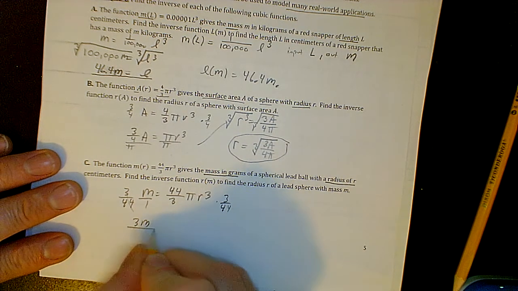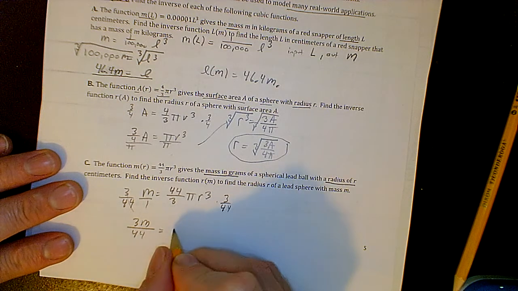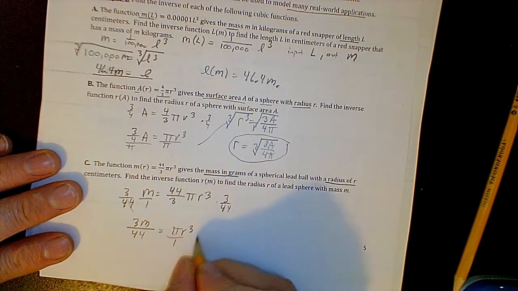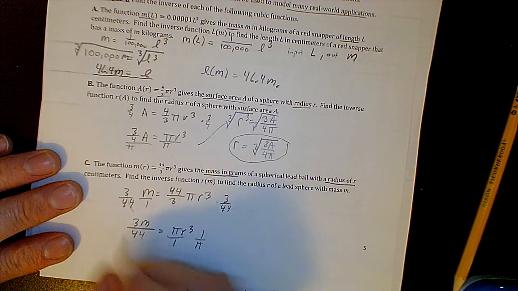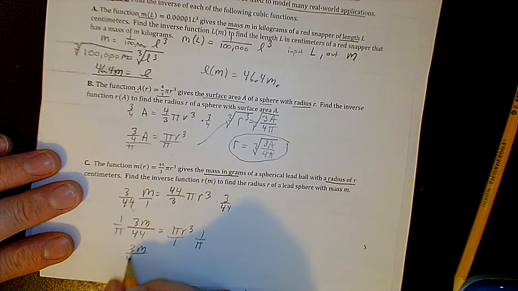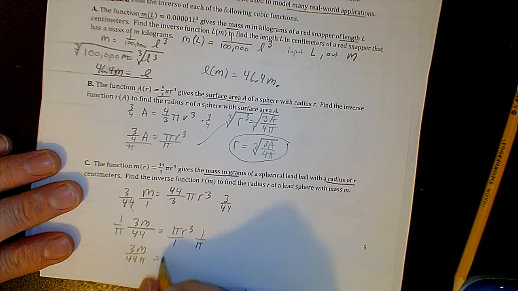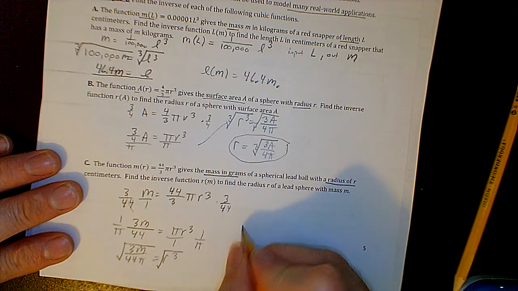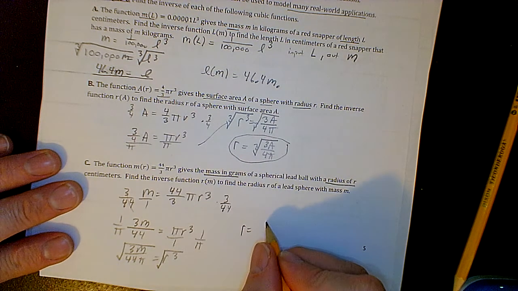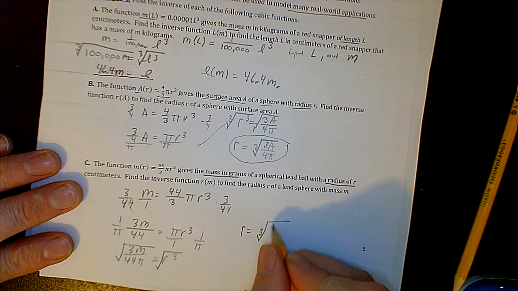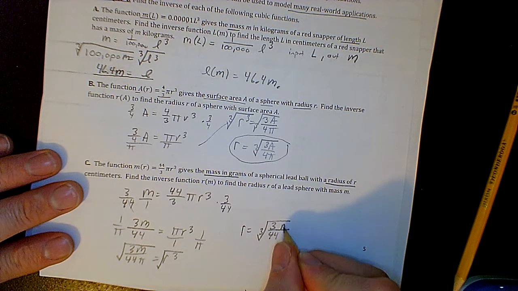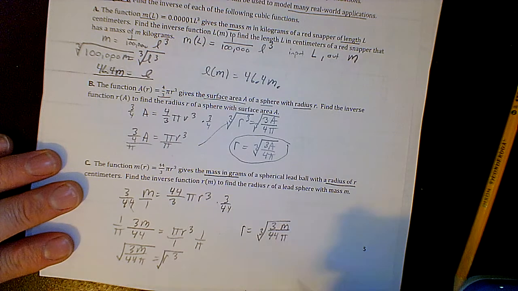I got 3 times the mass over 44 is equal to pi r cubed. I want you to see this appearing on the bottom this time. Multiply both sides by 1/pi. I get 3m over 44 pi equals r cubed. We're going to take the cube root of all of that. And r is equal to the cube root of 3/44 and m right there and pi on the bottom.